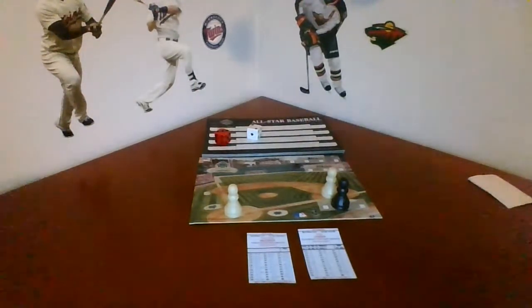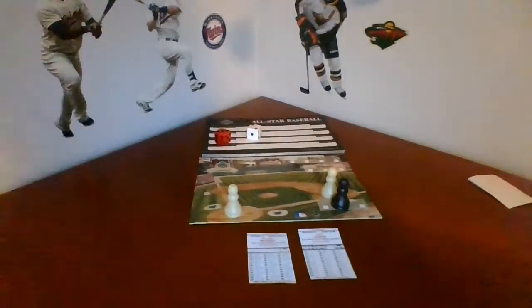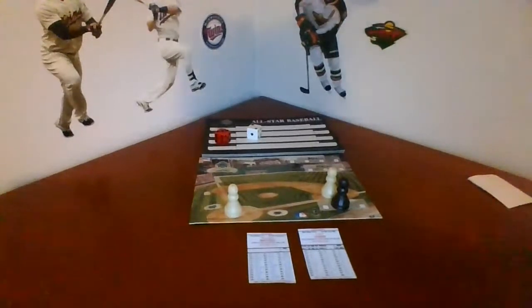With the runner on first, it's going to be a single, runner to second. So Ward goes to second. That brings up the pitcher. Three hits this inning, and that brings up the pitcher, Ted Blankenship.